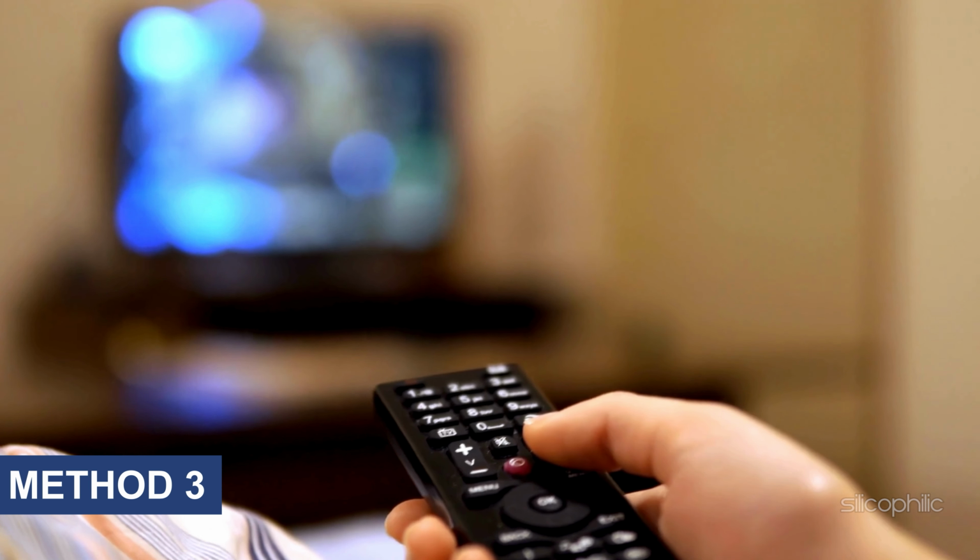Method 4. Update Chromecast firmware. The next thing you can do is check if your Chromecast is running the latest firmware. For that, navigate to Settings from the home screen. Select All Settings. Scroll down and select System. Then select About and select System Update. If there is any update available, download and install the update. Once the update is installed, you can restart your device and check if the issue is solved.